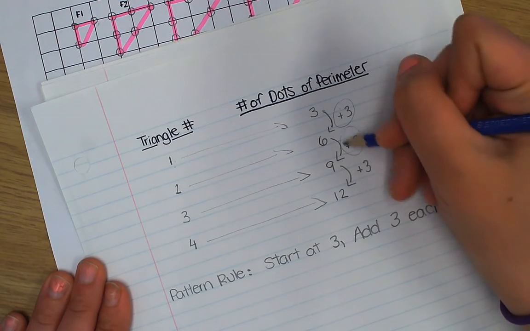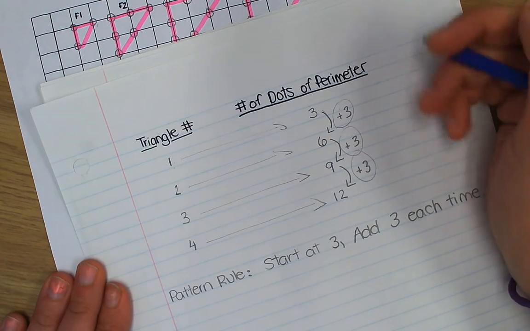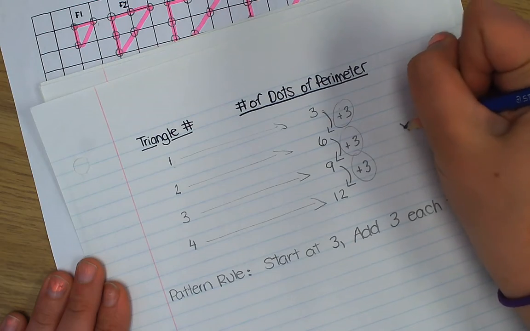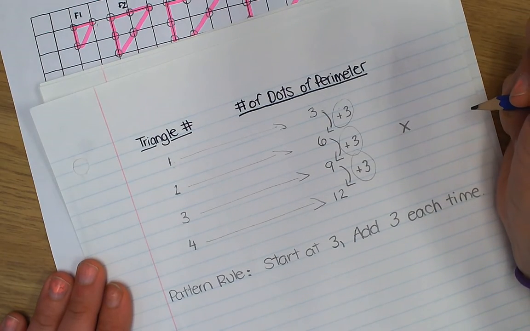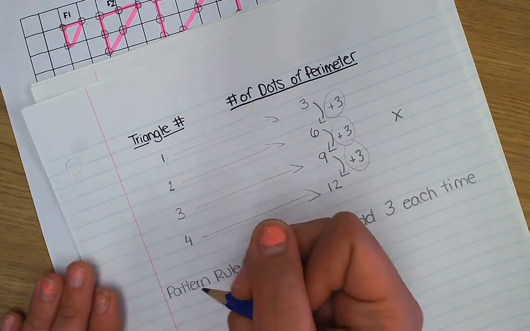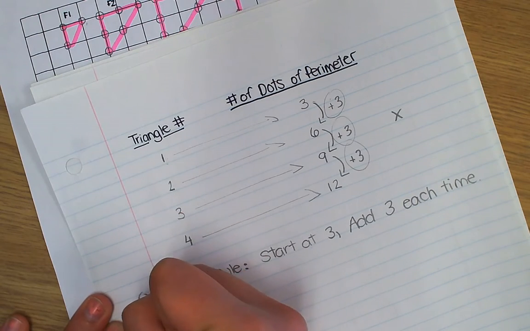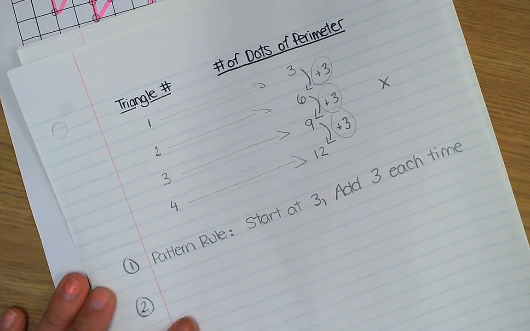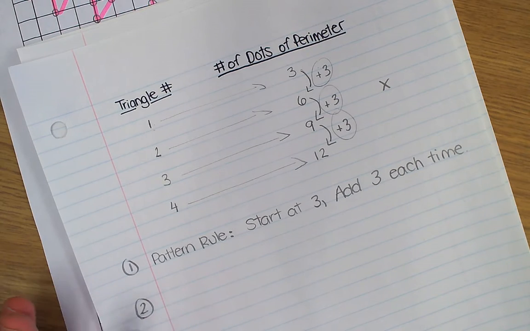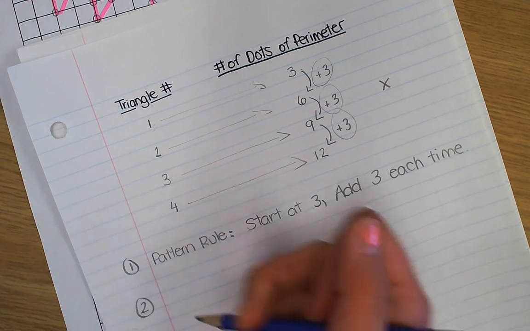Well, I know when I skip count by a number, it's kind of like I am multiplying by that number. So maybe I could say that there's another pattern rule here. So both of these pattern rules would be correct. You wouldn't have to necessarily write both, but you might notice that there are different rules that could apply.